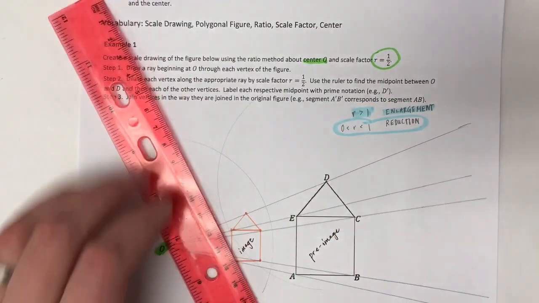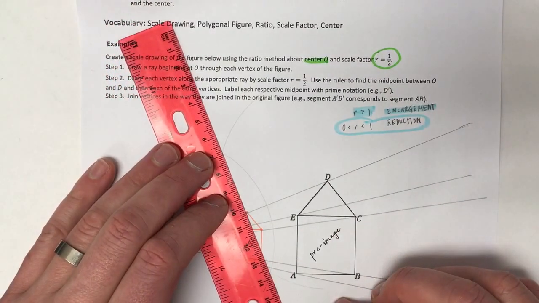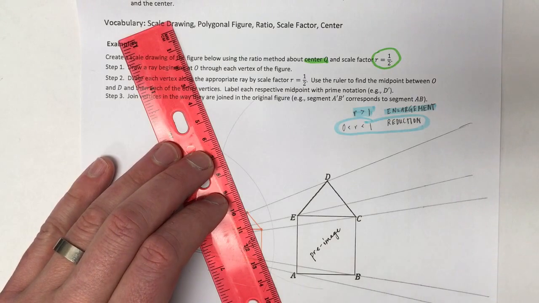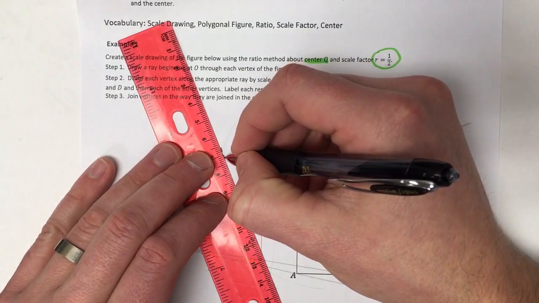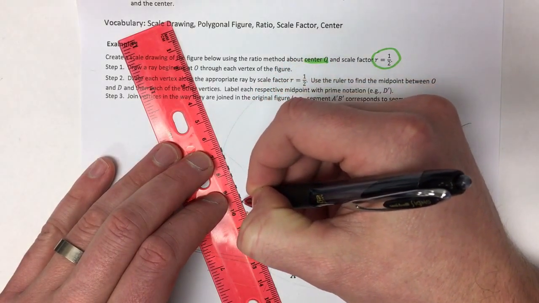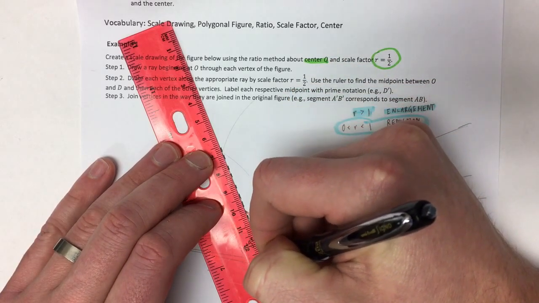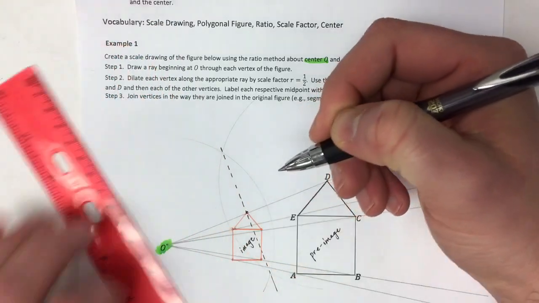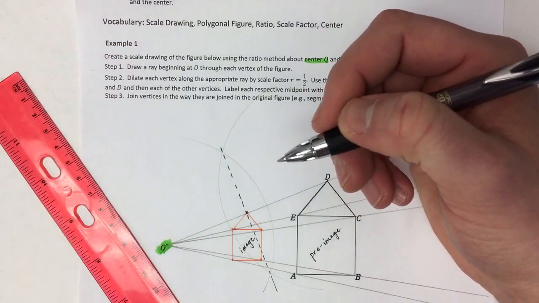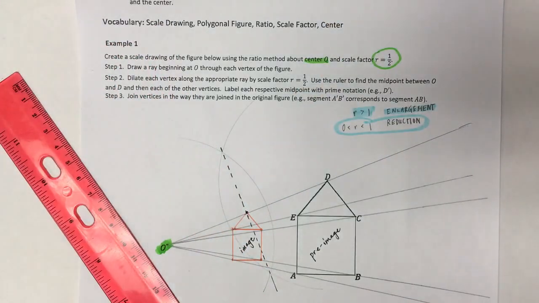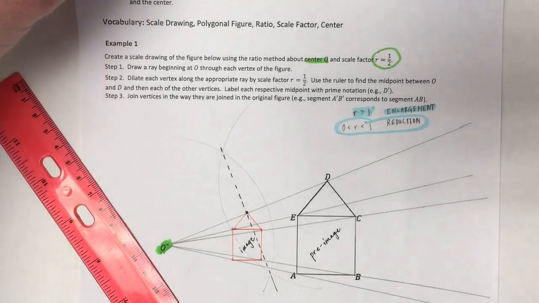Take your ruler, and notice where this perpendicular bisector intersects the line connecting O and D. We already had our point, okay? So now you have essentially two methods, two understandings of how to do this. All right, so going to the next problem.